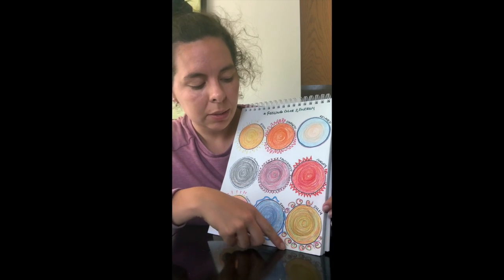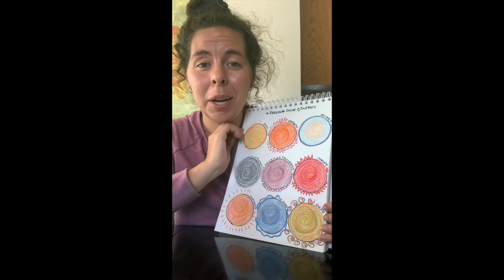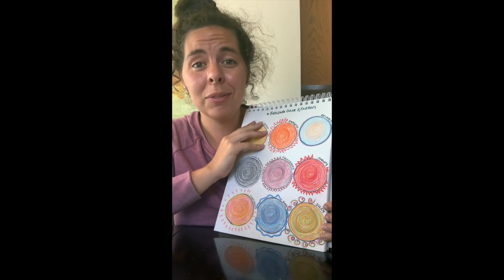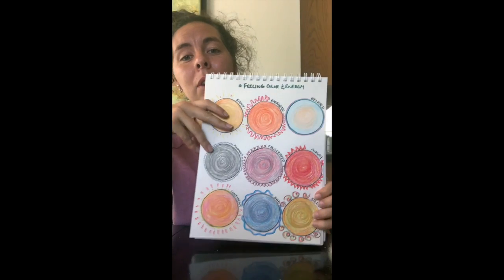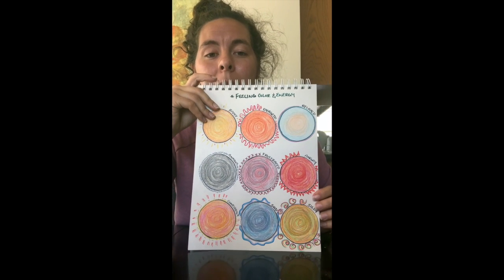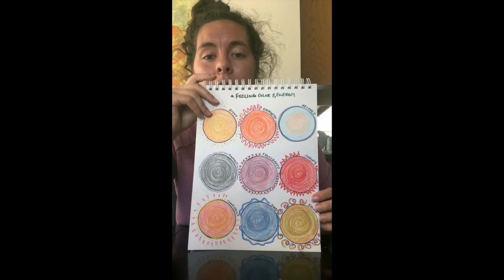And then I've just got these random swirls going around, because usually when you're feeling silly, you're just a little bit all over the place and you don't care what people think, and you're just going with the flow and how your emotions are taking you, right?